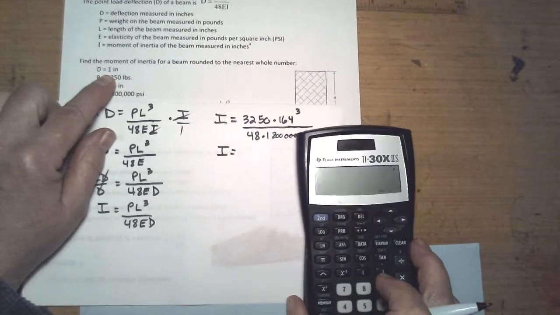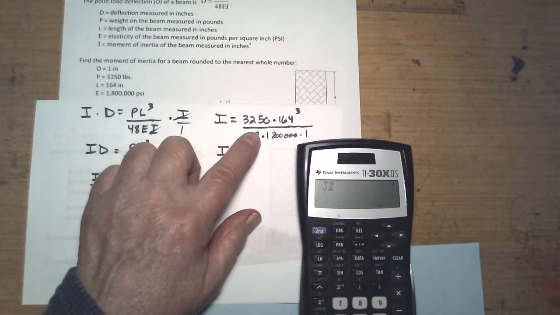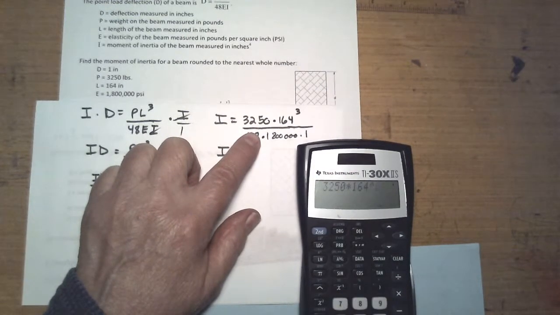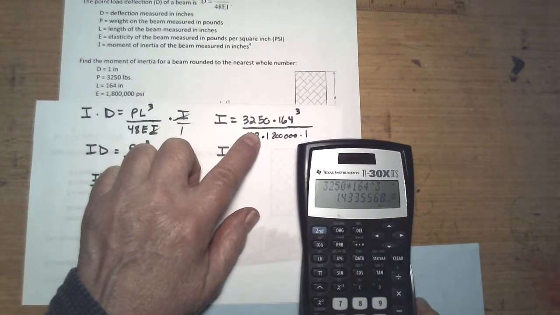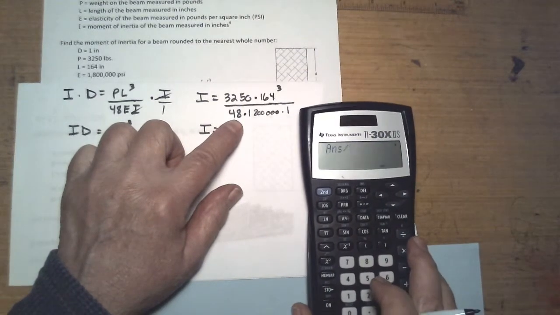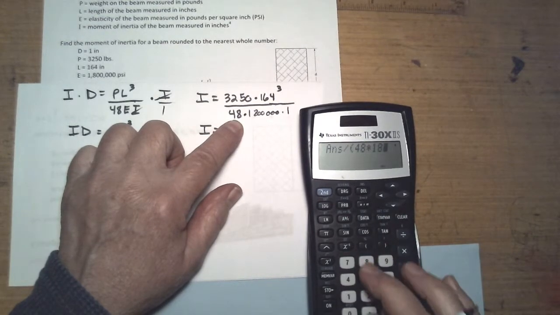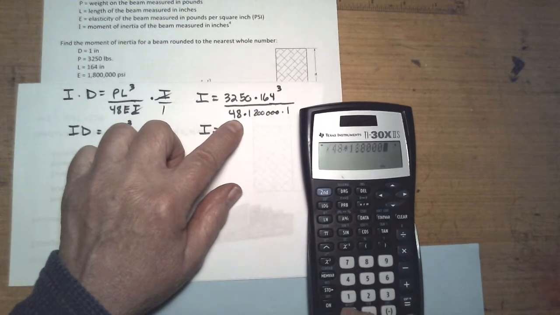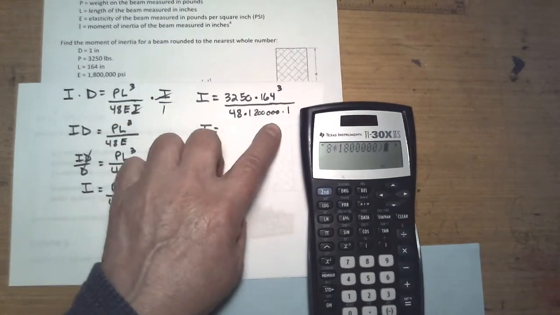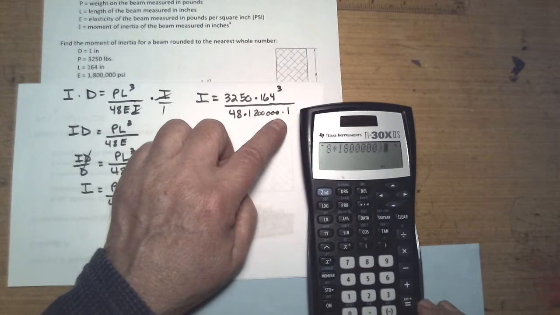Okay, so now all I have to do is enter all that stuff in my calculator. So let's do it. So I have 3250 times 164 to the third power. All right, so that's my numerator, that big guy there. And he's going to be divided by, parentheses are critical here, parentheses 48 times 1,800,000, close my parentheses. You might say, well, how come you didn't use the 1? Well, that's not going to change anything, so why do it?